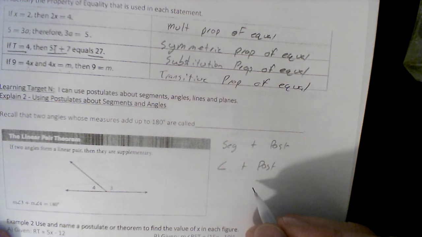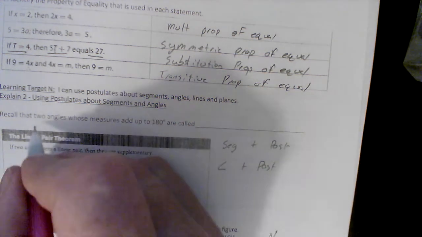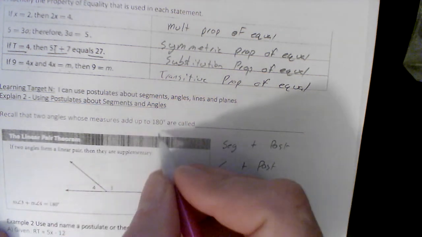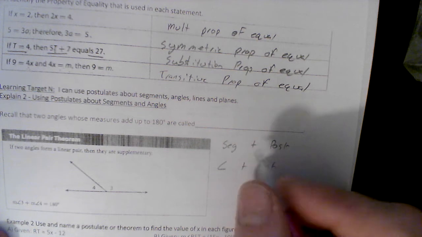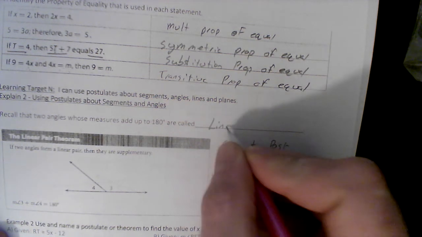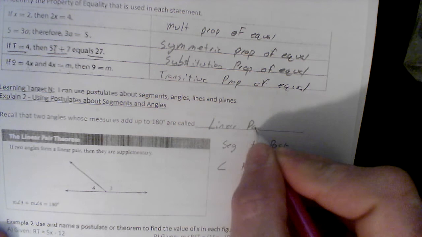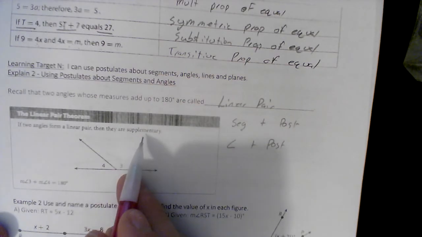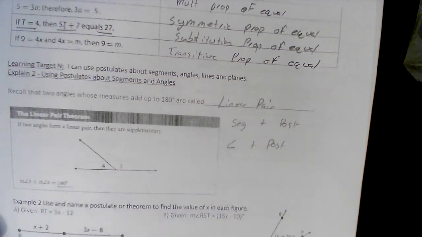And now, recall that 2 angles whose measures add up to 180 are called a linear pair. And that just means they make a line, right? So 2 angles that make 180 are a linear pair, and that is our new theorem. If 2 angles form a linear pair, then they are supplementary, which means they add up to 180.